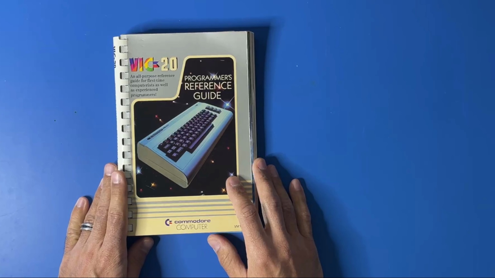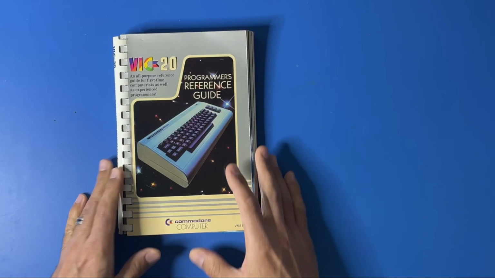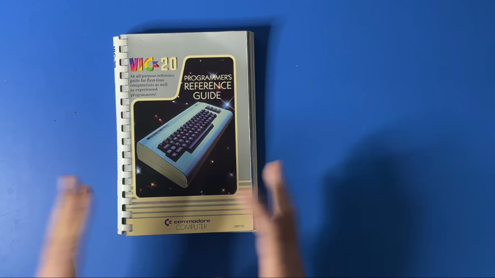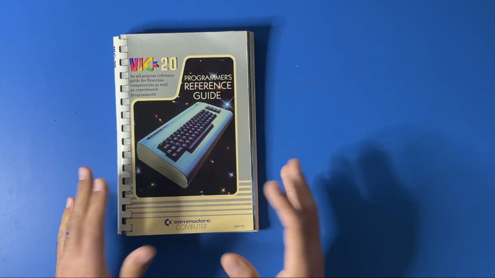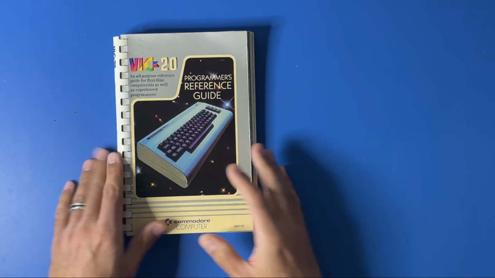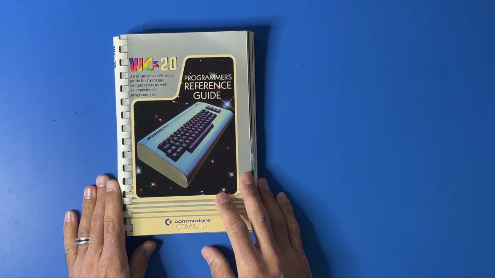Even during the Amiga years, there were manuals called the ROM Kernel Manuals, the RKM manuals, and the library reference manuals, and they had a lot of information on the software and the hardware as well.